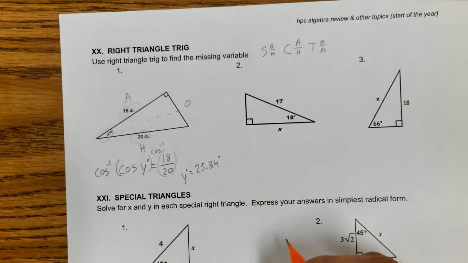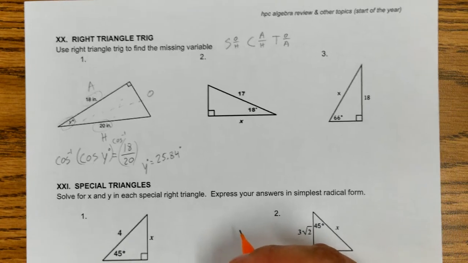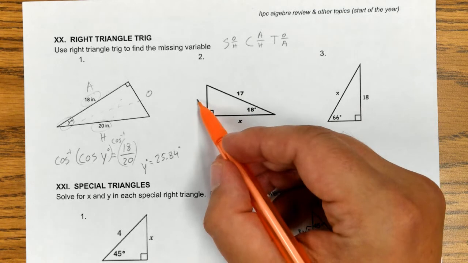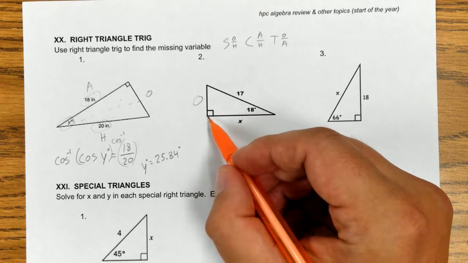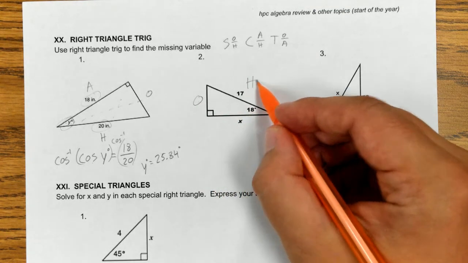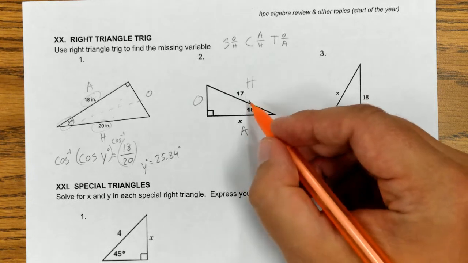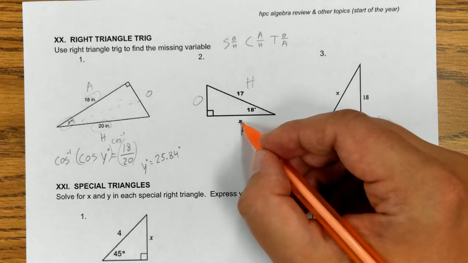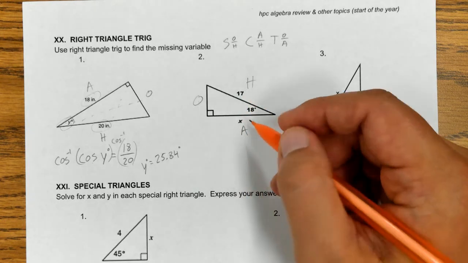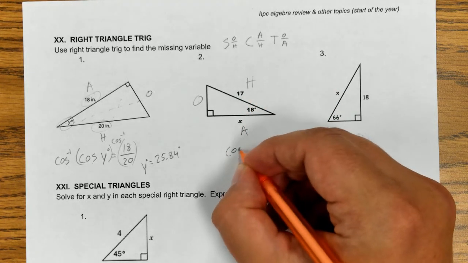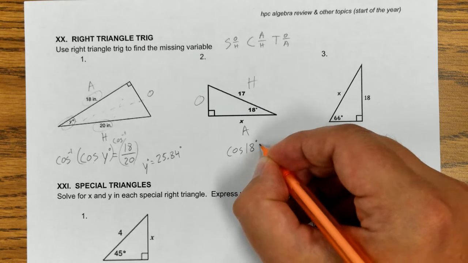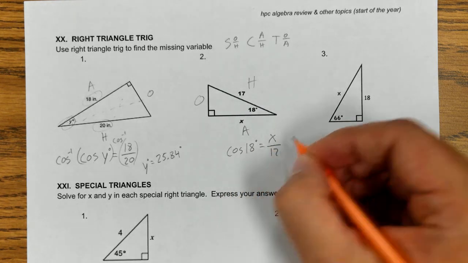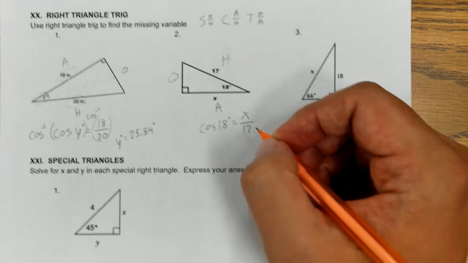Looking at the next problem. Now they give us the angle, and we need to find a side. So again, I'm going to label: opposite of my reference angle is the opposite. Opposite to the right angle is the hypotenuse. This is adjacent. So again, it looks like we're looking at cosine because we're looking for adjacent, but we know the hypotenuse. So cosine of 18 degrees is going to equal my x divided by 17. And now we're solving for x.